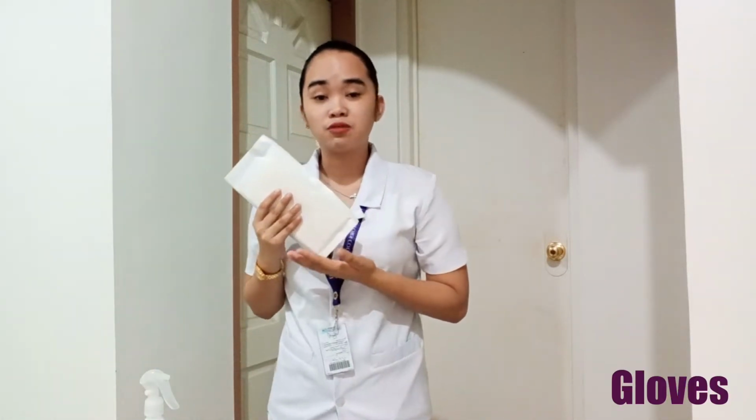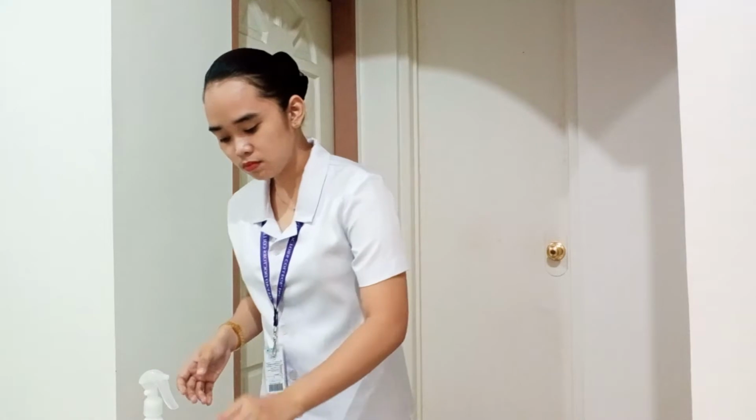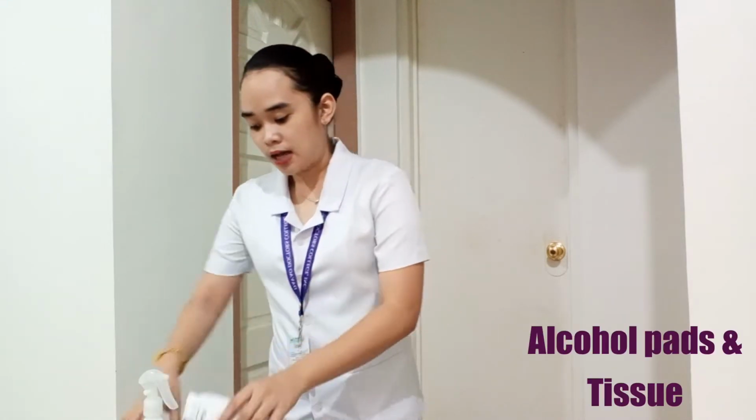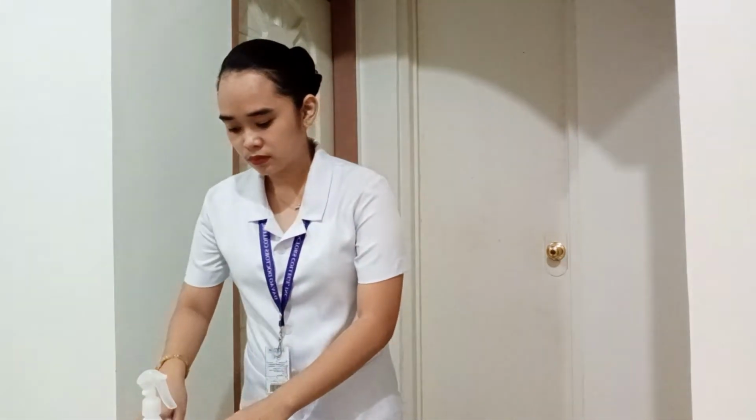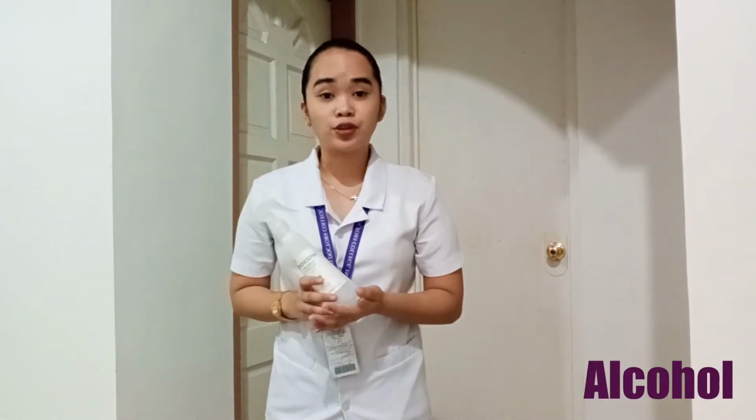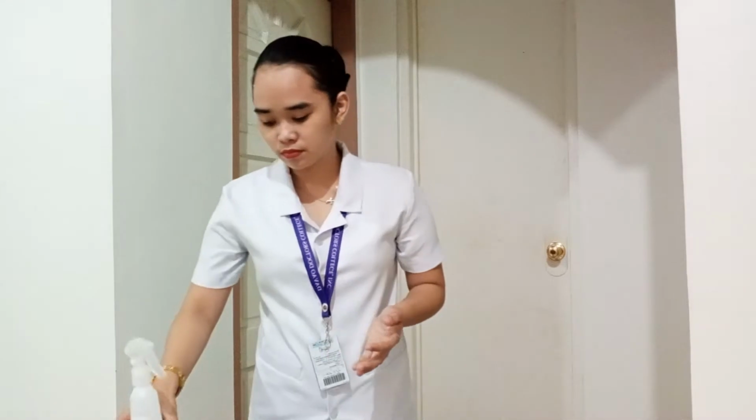gloves to protect our hands from cross-contamination, alcohol pads and a tissue for the disinfection of all of our equipment, and lastly, we have alcohol for hand hygiene and disinfection. So the organization and completeness of all the necessary equipment needed ensure our efficiency as student nurses. Now that we are all set, we can proceed to the assessment.